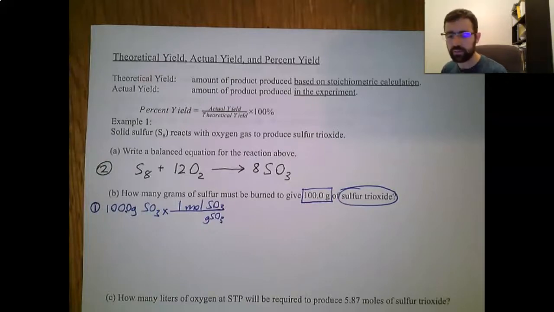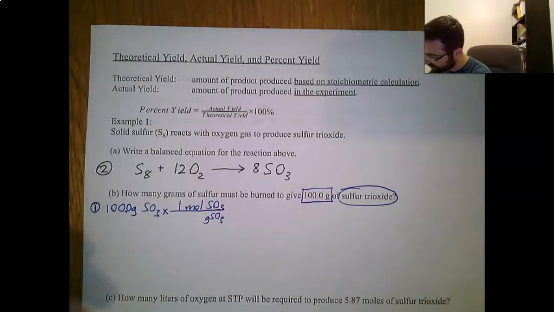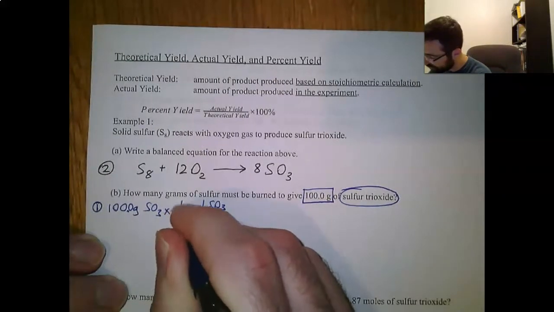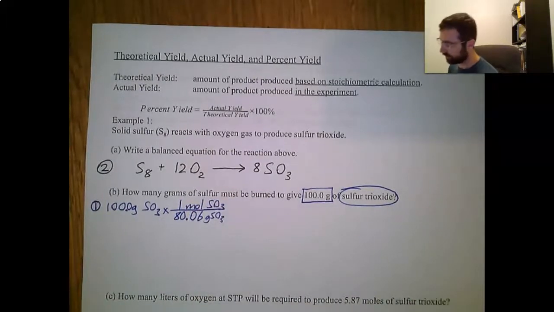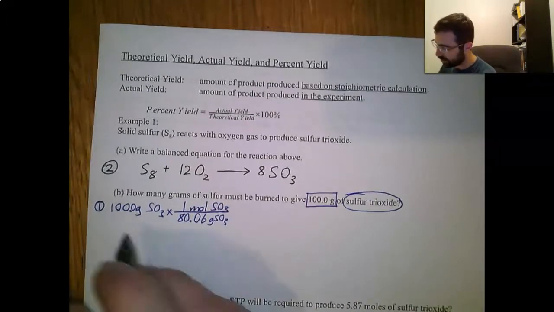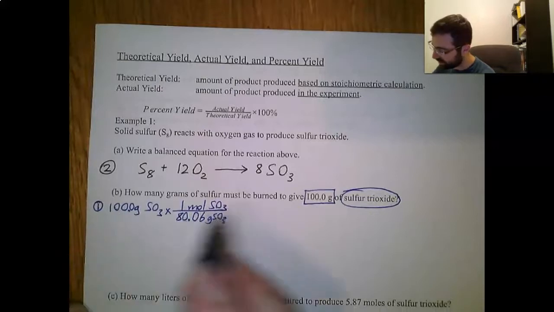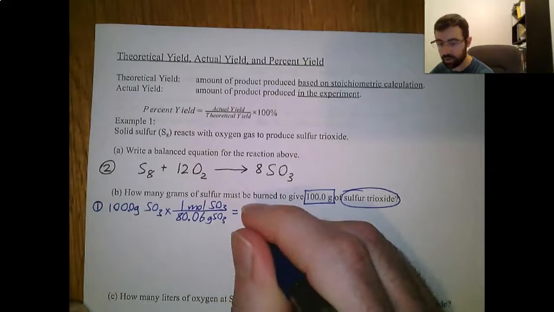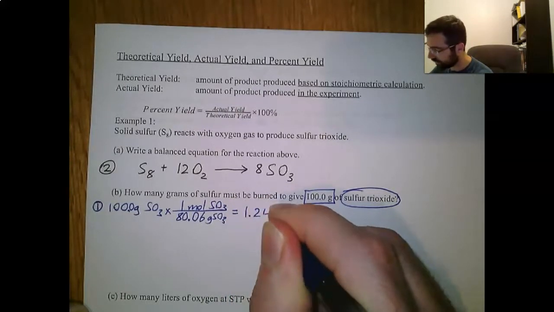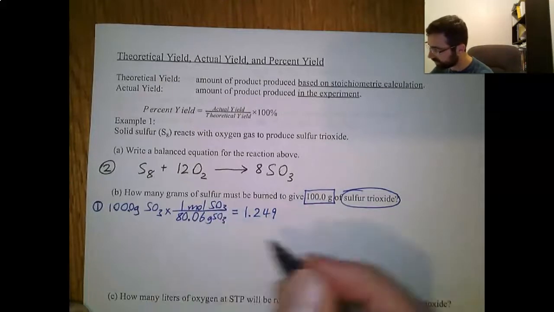I calculated the molar mass here. It comes out to 80.06. Okay. I'm going to do 100 times 1 over 80.06, and when you do that, you're going to come out with about 1.249 moles of SO3.